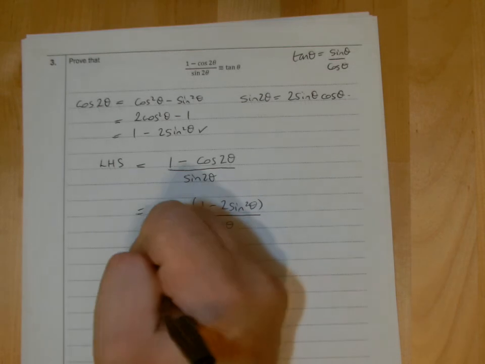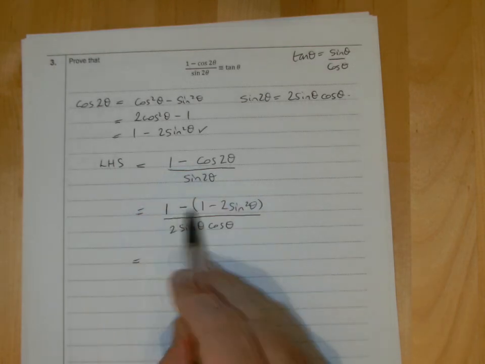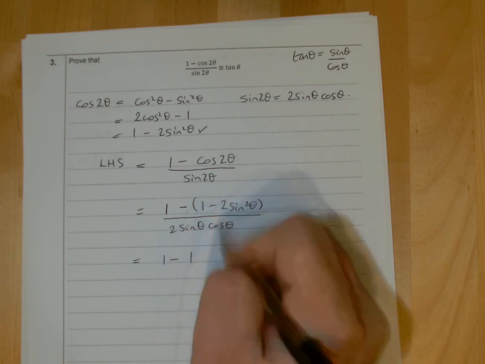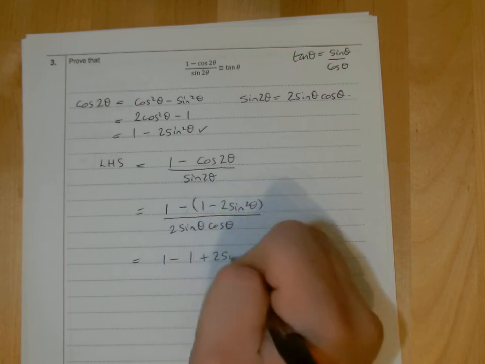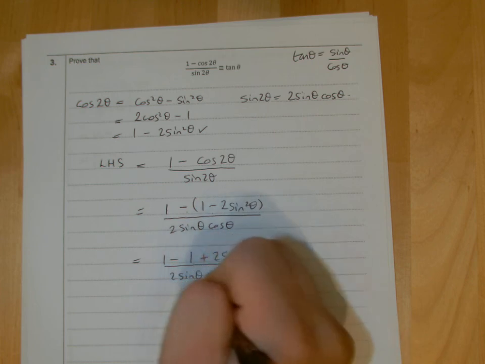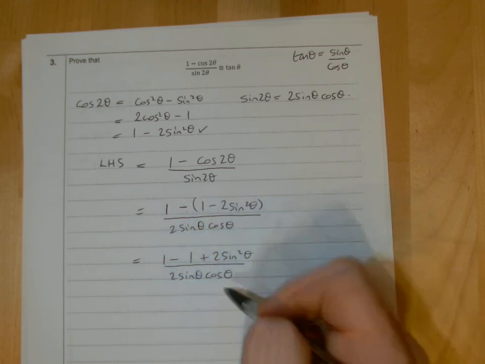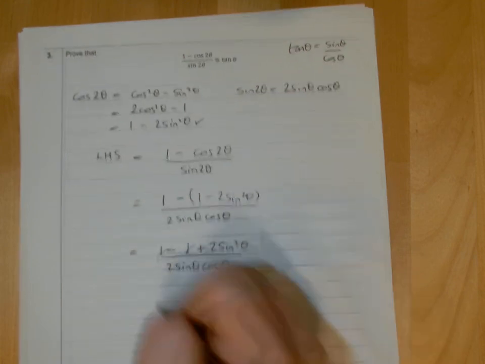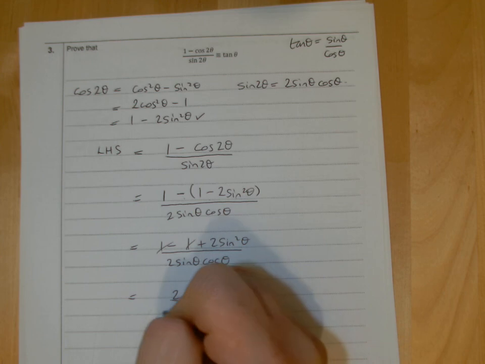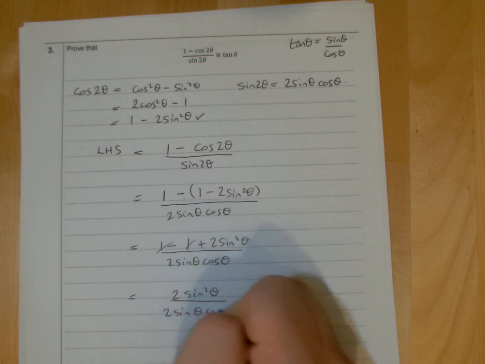Now on the top, we've got 1 take away 1, and then the minus applied to the minus becomes a plus. So we'll just get rid of that bracket there. And nicely, what you'll notice is those 1's cancel. So we end up with 2 sine squared theta over 2 sine theta cos theta.